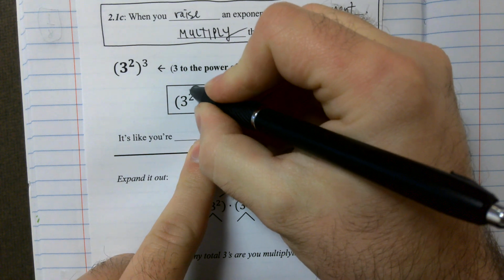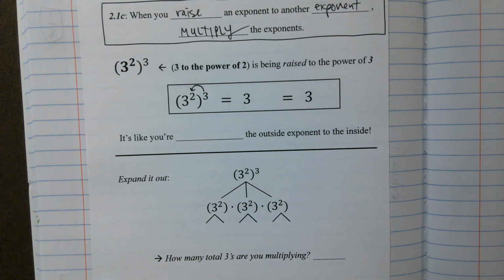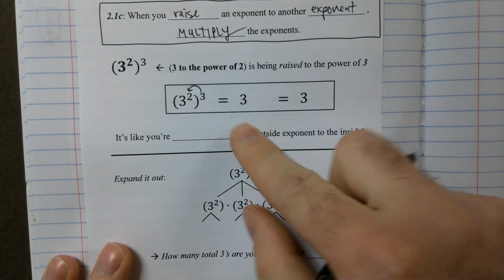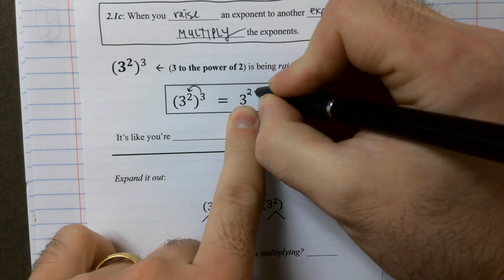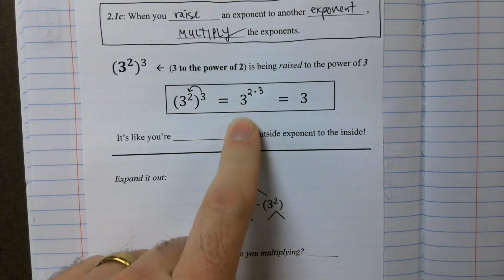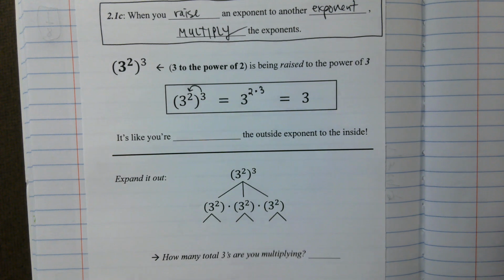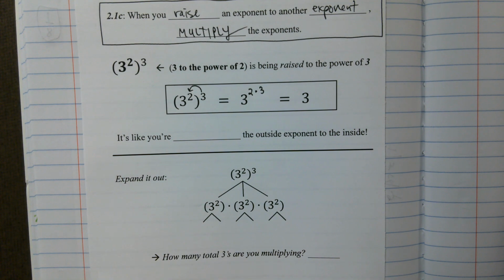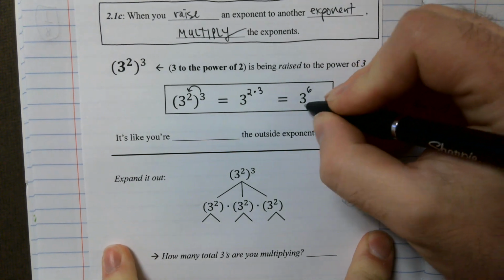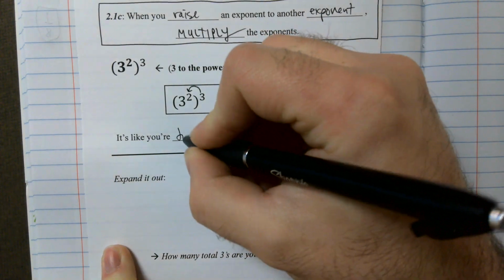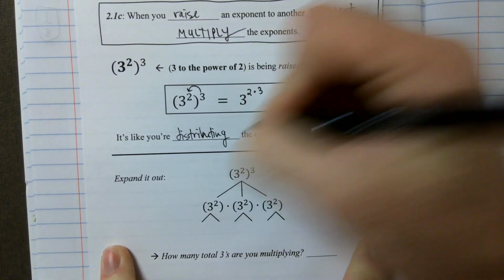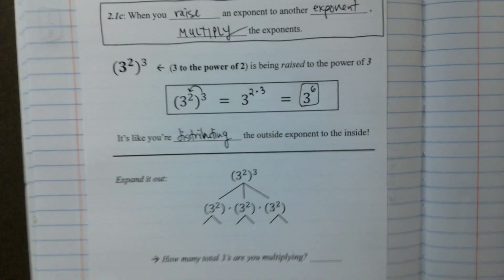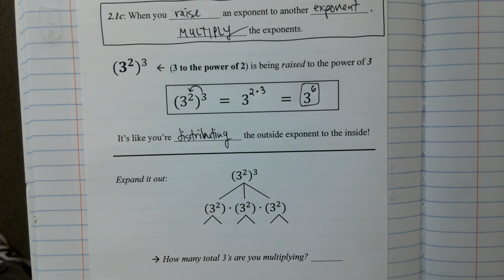So draw a little arrow from the 3 to the 2. Now we've got a base of 3 with an exponent of 2 times 3. What is 2 times 3? 6. Easy as that.